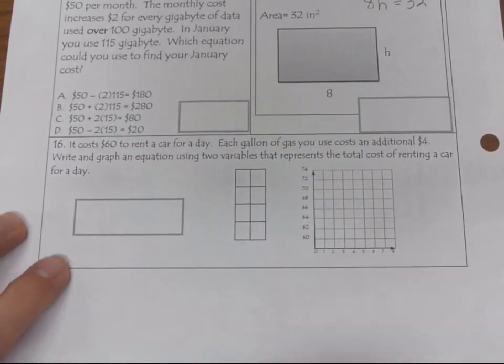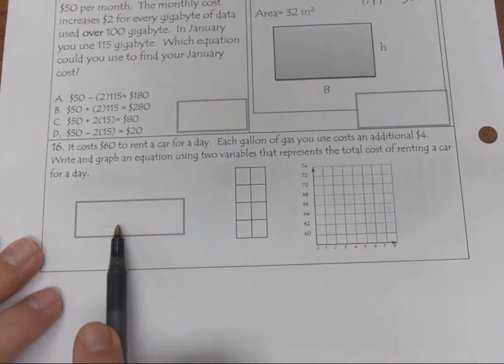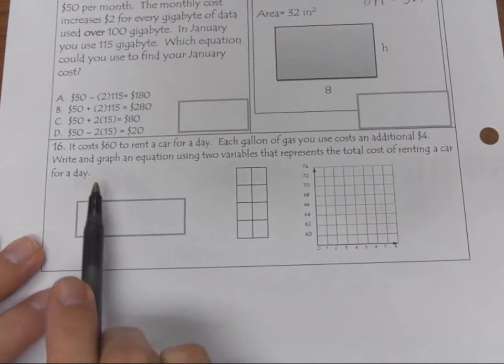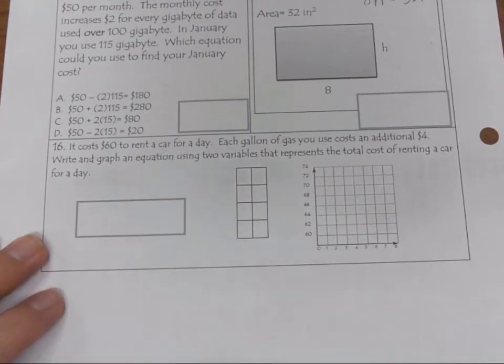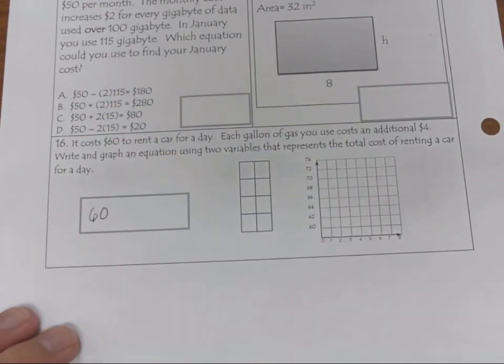Okay, the very last one. There were 3 parts to this. You had to have an equation first. We went over this the other day. It costs $60 to rent a car for a day. Well, that's probably important. It costs $60. Every person that rents a car, it's going to be $60.